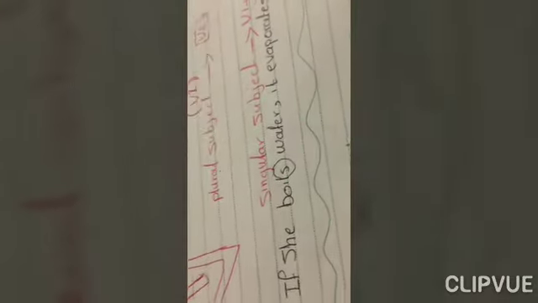So if she boils, why did I put S? Because she is singular. Be careful here. Boils and evaporates, both of them present simple. Both sides present simple. We don't put a modal, we don't put anything else.